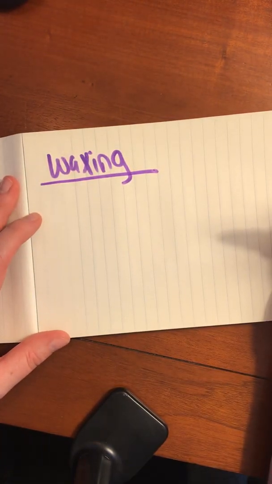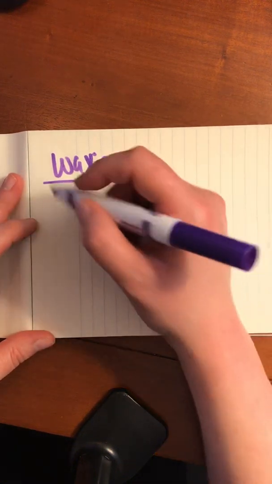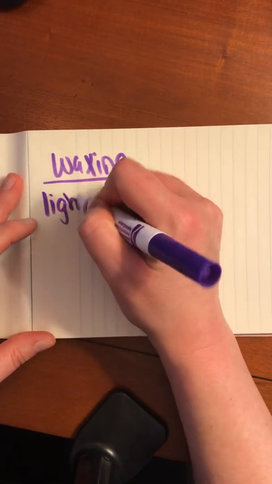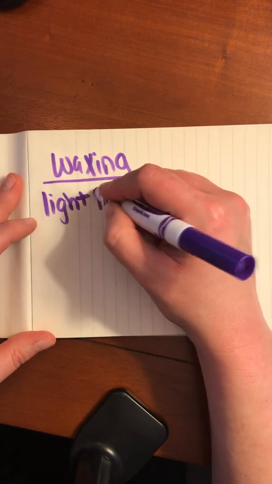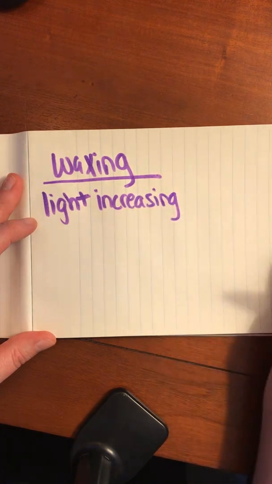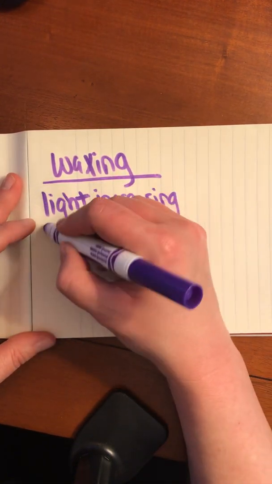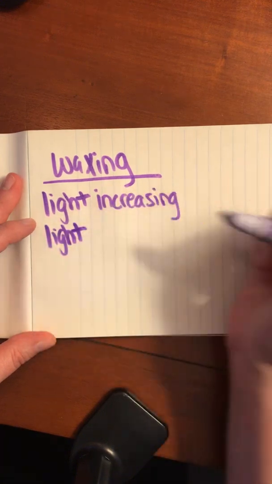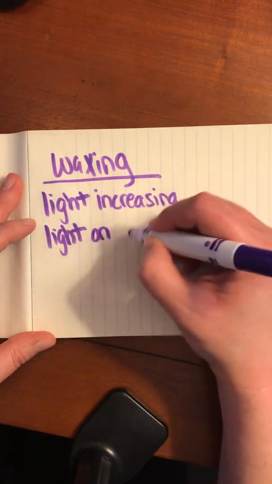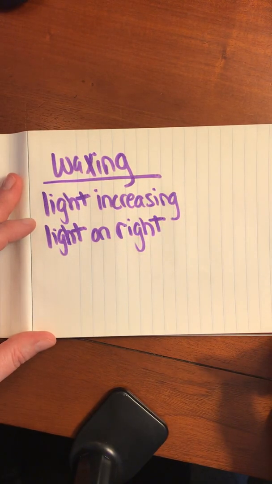It means that the light is increasing or growing, and the light is on the right. So we've got that for waxing.